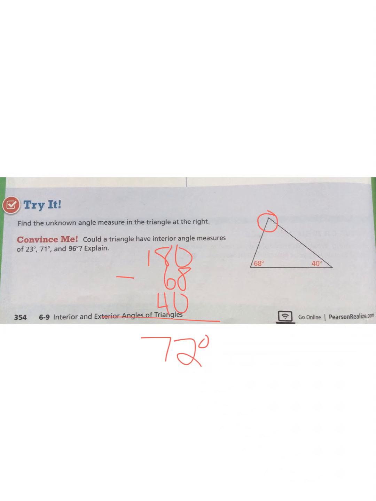The next question is asking, could a triangle have interior angle measures of 23 degrees, 71, and 96? Well, we could check. What is 23 plus 71 plus 96? If we add all of those angle measures up, we actually get 190 degrees. This could not be an answer. Why? Because we know the triangles have to add up to 180, not 190. So we cannot have a triangle with 23, 71, and 96.